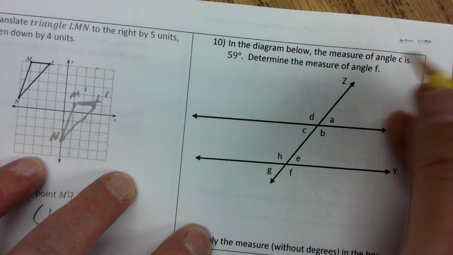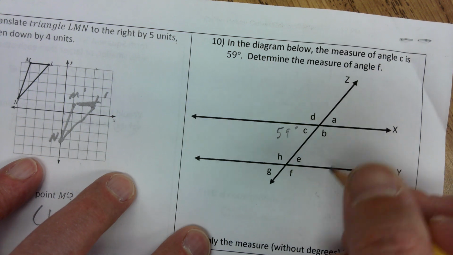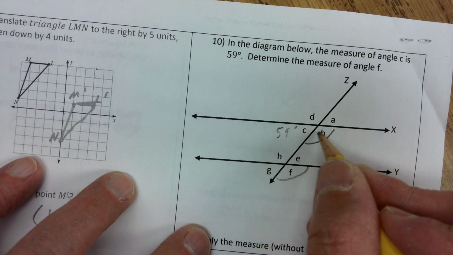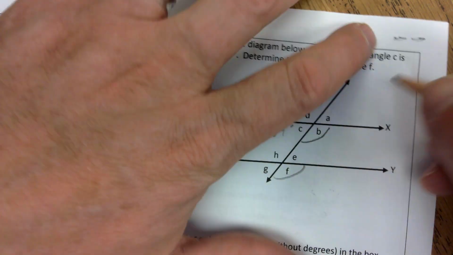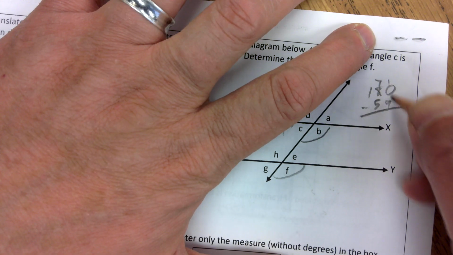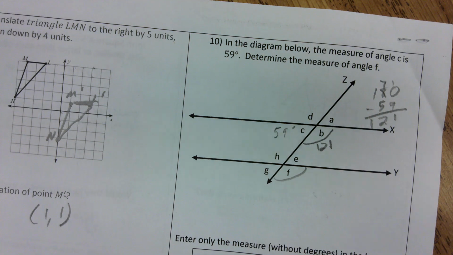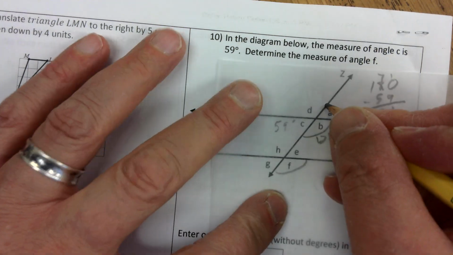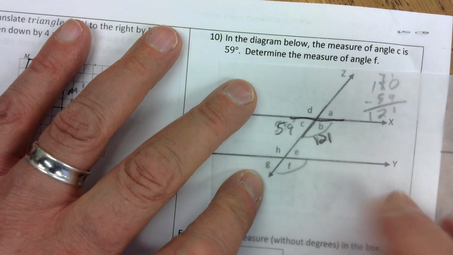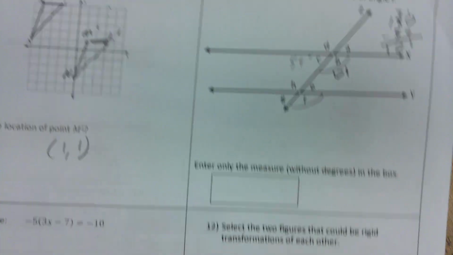In the diagram below, the measure of angle C is 59. Determine the measure of angle F. So we're looking for this right here. Now, if I look at this, I can see that these are supplementary, meaning they add up to 180. And so I can say 180 minus 59. That's going to give us 121. Okay, so I could take my patty paper, my tracing paper. I can see that this one's 59. I can see this one's 121, and I can literally just move it down and see that angle F is 121 right there.